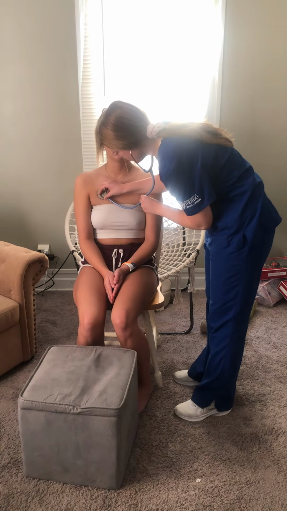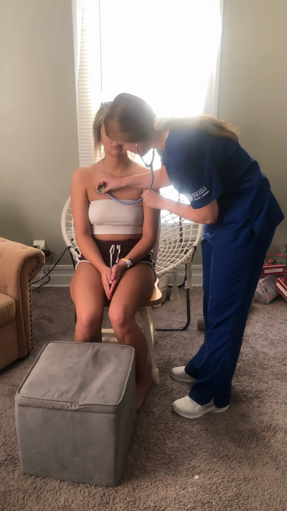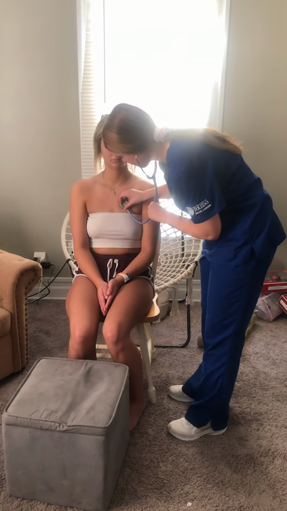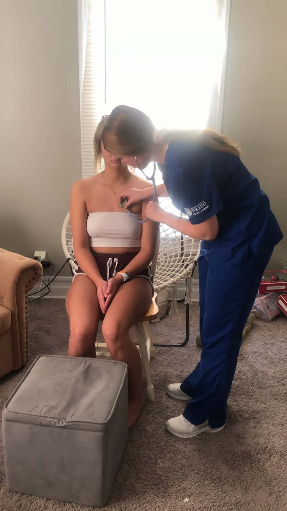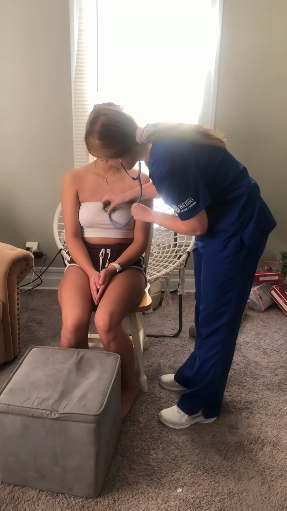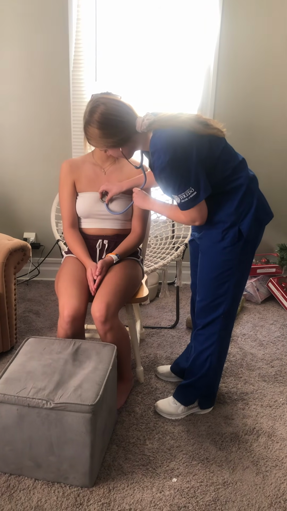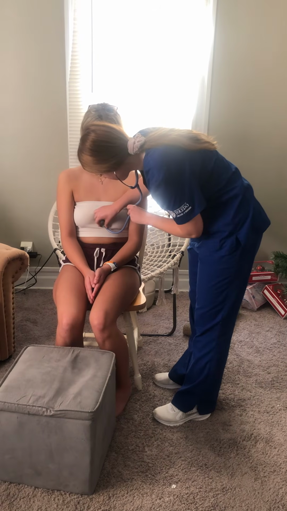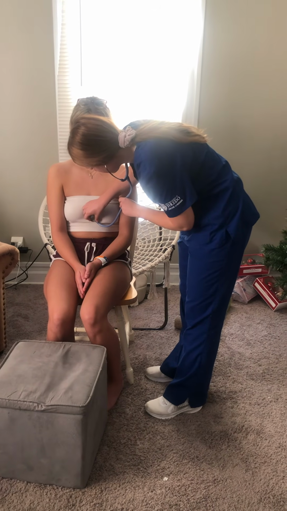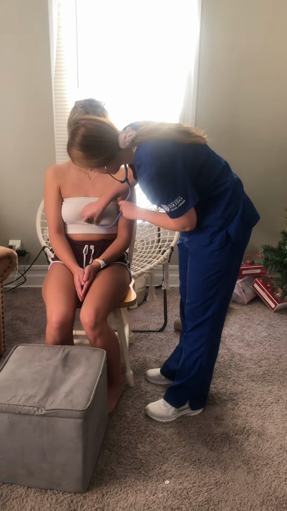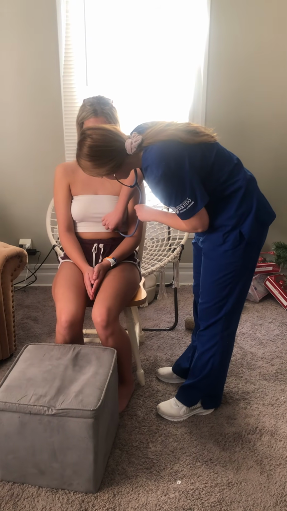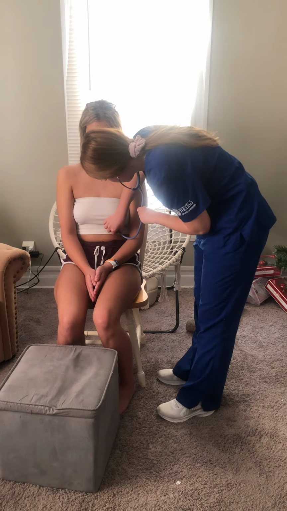And then we are going to move to the second intercostal space on the left side of the body, which is the pulmonic. And then we are going to move to the third intercostal space, which is Erb's point on the left side of the body. And then we're going to move to the fourth intercostal space, which is tricuspid. And then we're going to move to the fifth intercostal space, which is mitral. And this one we want to be more middle.